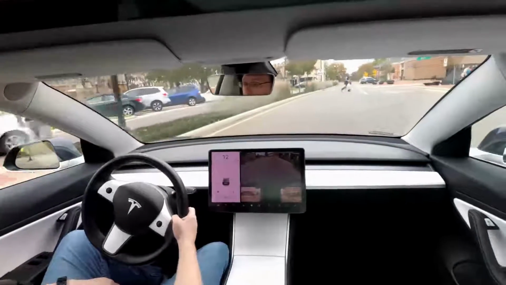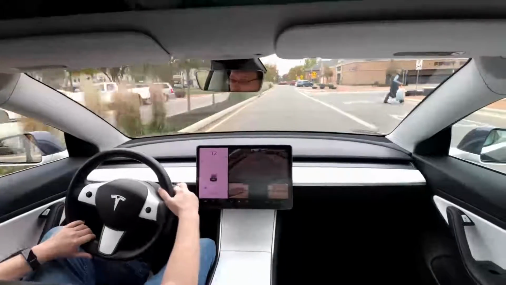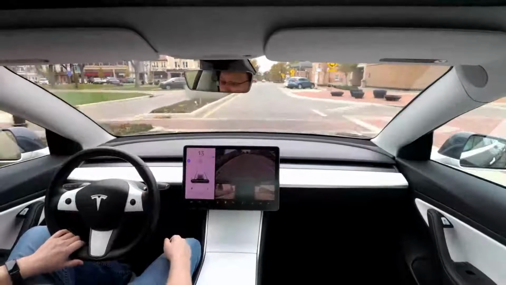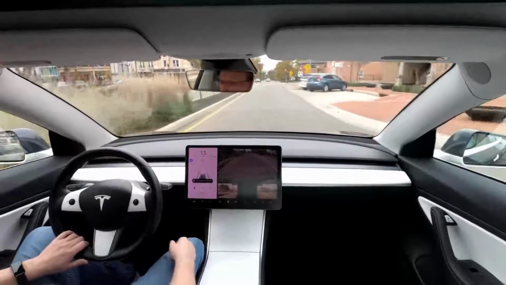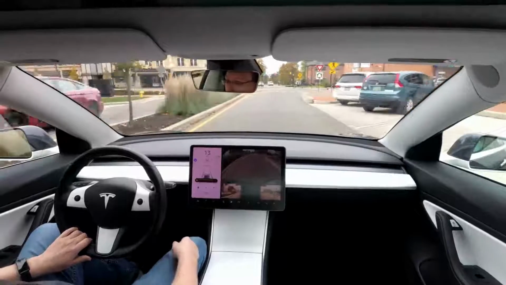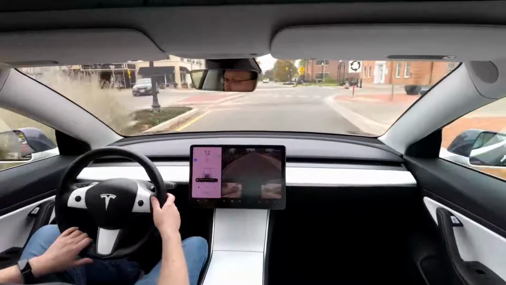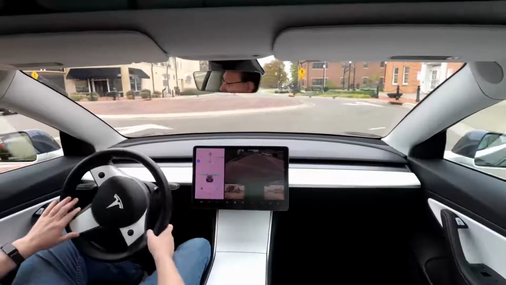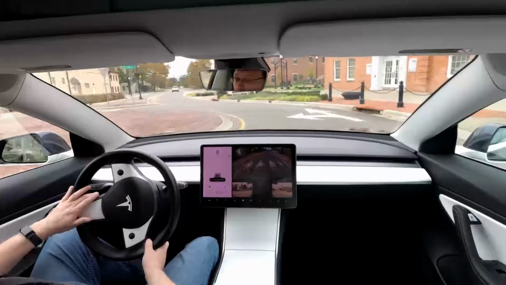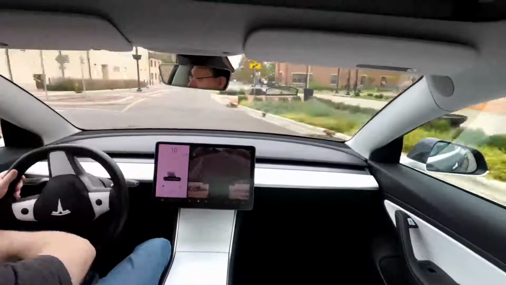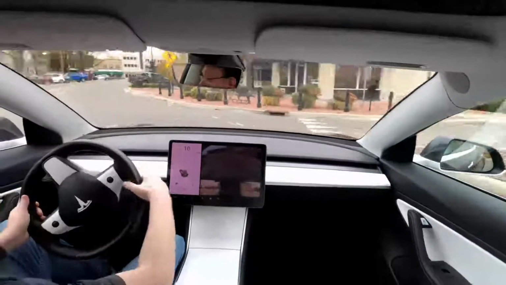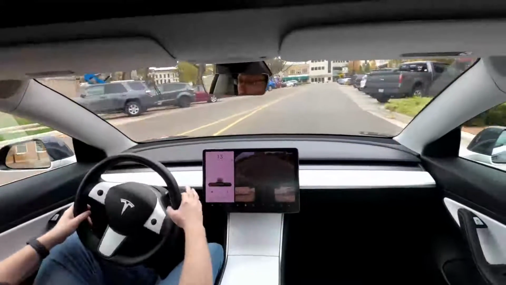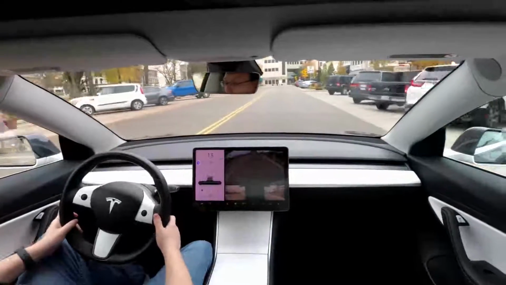But it does see the yield for the crosswalk, and it does stop at these roundabouts that it absolutely does not like right now. I'm not going off the road. Sorry, that's not what's going on.